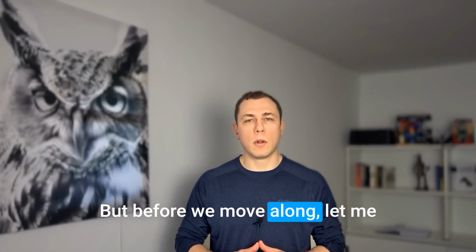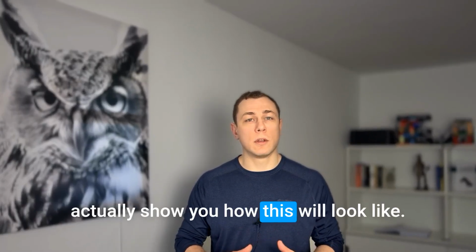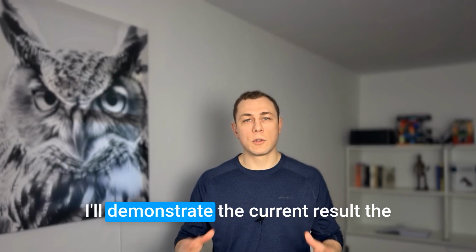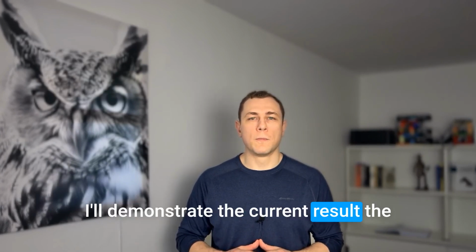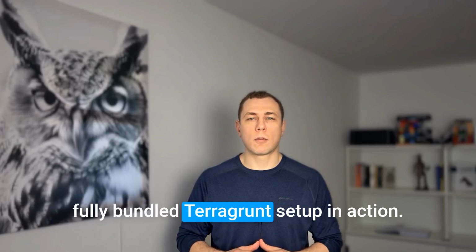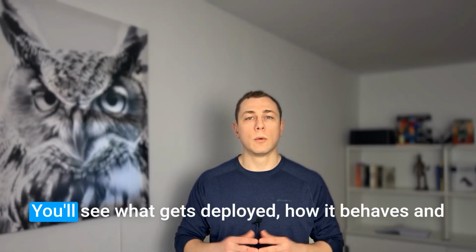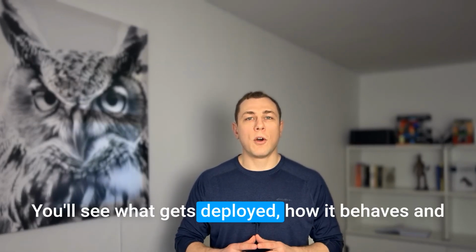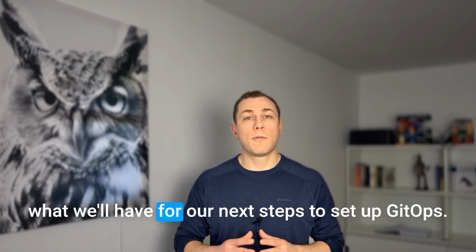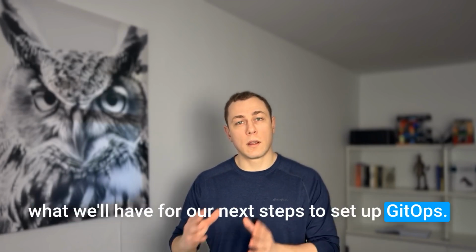But before we move along, let me actually show you how this will look. I'll demonstrate the current result, the fully bundled Terragrunt setup in action. You will see what gets deployed, how it behaves, and what we'll have for our next steps to set up GitOps.